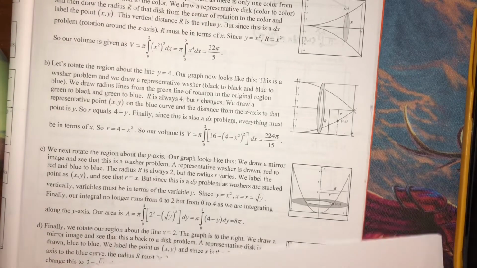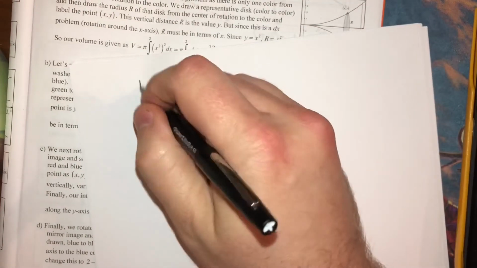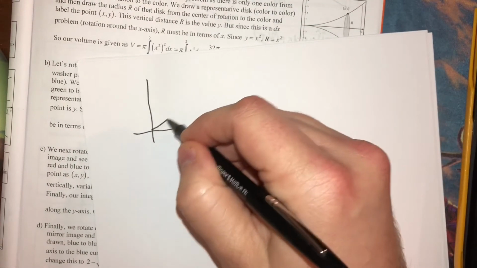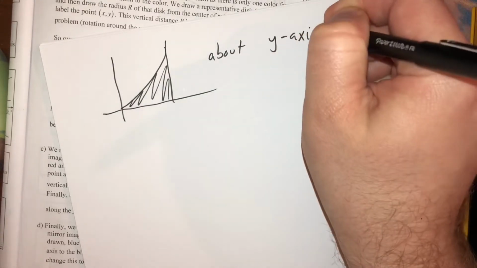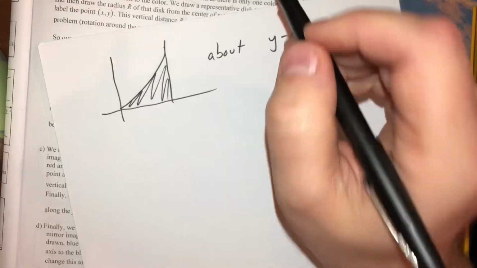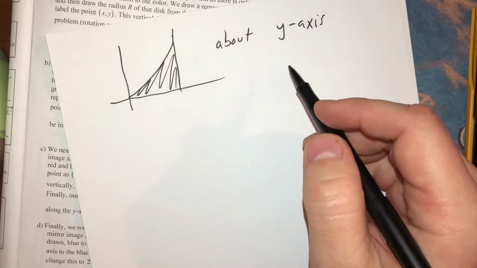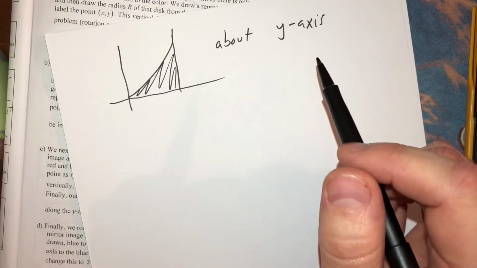So one more rotation to do, but it's likely going to be washer again since I'm talking about it now. So now we're taking our region, and we're rotating it around the y-axis, I'm guessing. Yeah, y-axis. So about the y-axis. Now, I guess the y-axis is funny. Hold on, let me give Maeve back to her mommy.